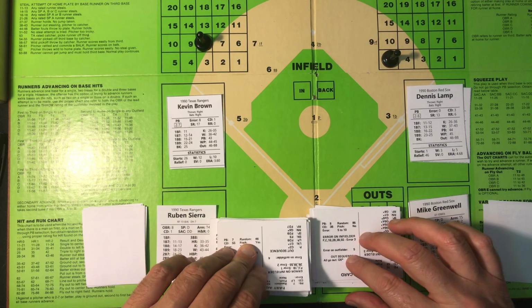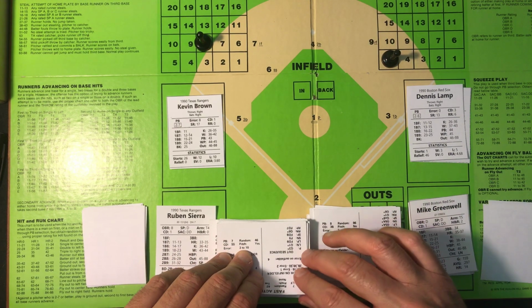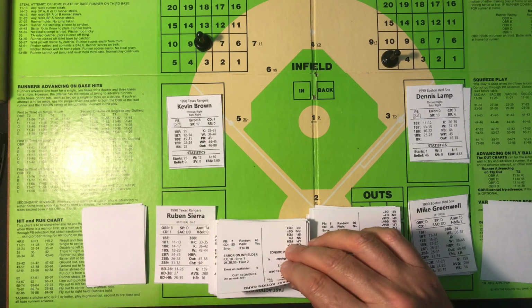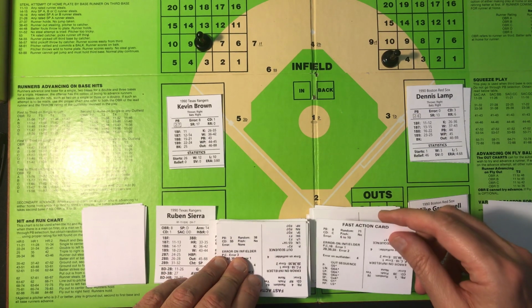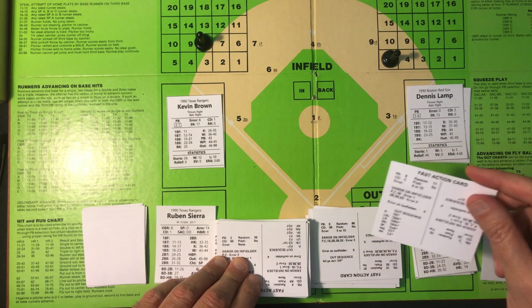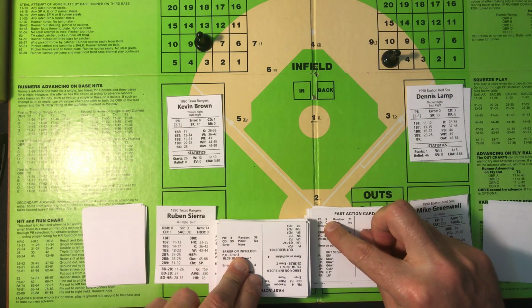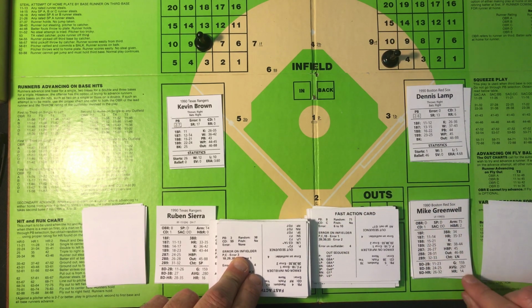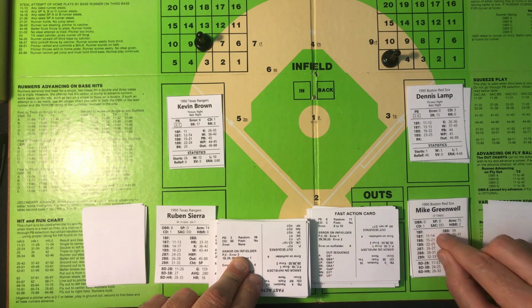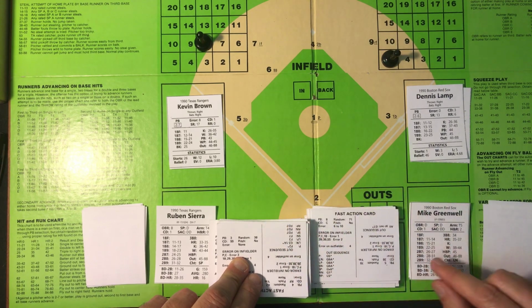One away here in the top of the 8th inning. It's a 3-2 Rangers lead over the Boston Red Sox. All right, so now it's an 8 for Mike Greenwell. Greenwell batted .297 with 14 home runs in 159 games. That's an 8, so that's going to be off Greenwell's card because Kevin Brown is a 2-7.